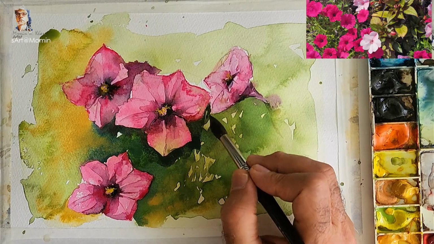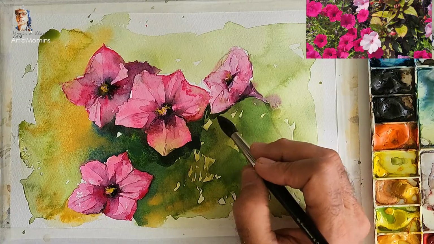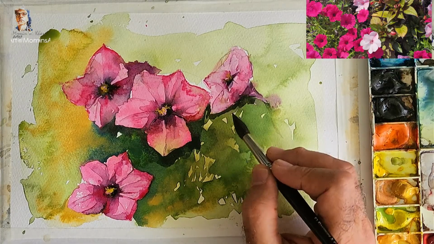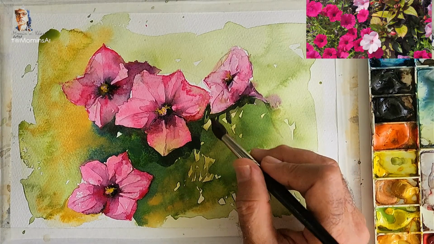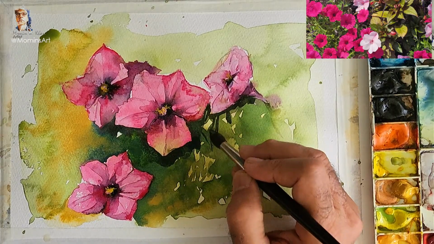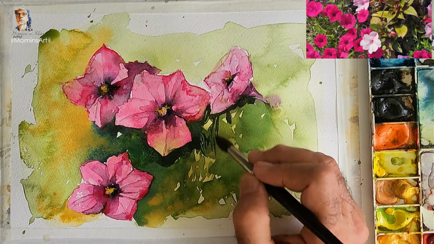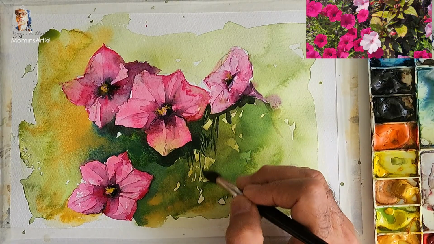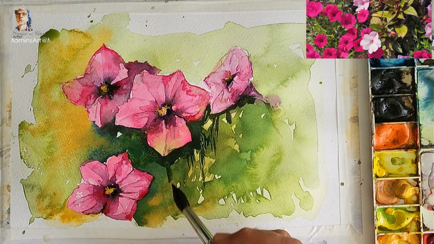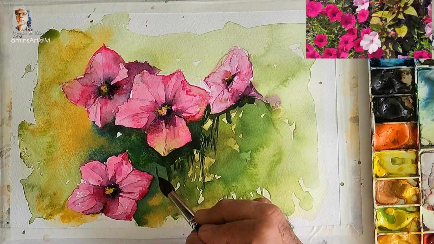So I will go create more depth, more contrast in my painting, so you can go put some more dark value, keeping the inner layer open, right? Don't forget that this layer is your hard work. You don't want to block these layers, so you just go a little bit here at the edges.